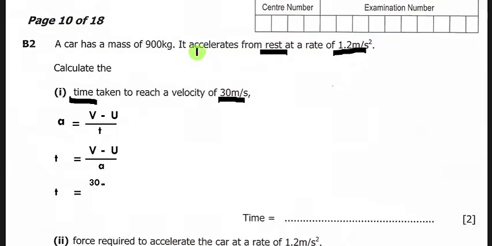Since it started from rest, meaning stationary, it has 0 velocity. So 0, divided by the acceleration of 1.2 meters per second squared. So 30 minus 0 is 30, and 30 divided by 1.2 is actually 25 seconds. Time is measured in seconds.